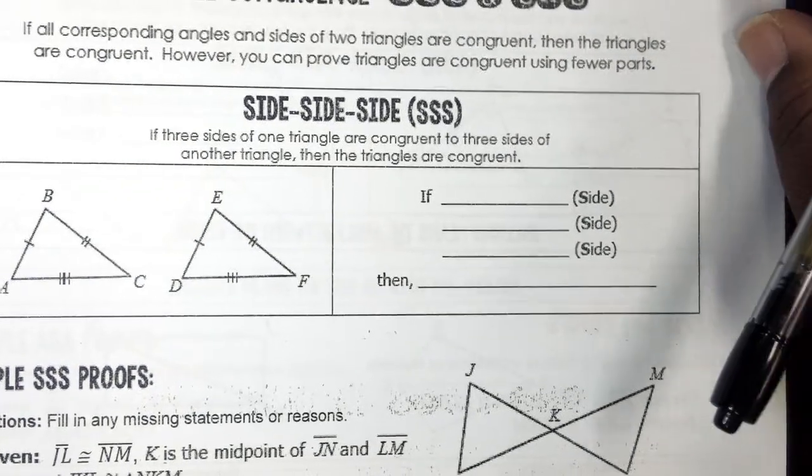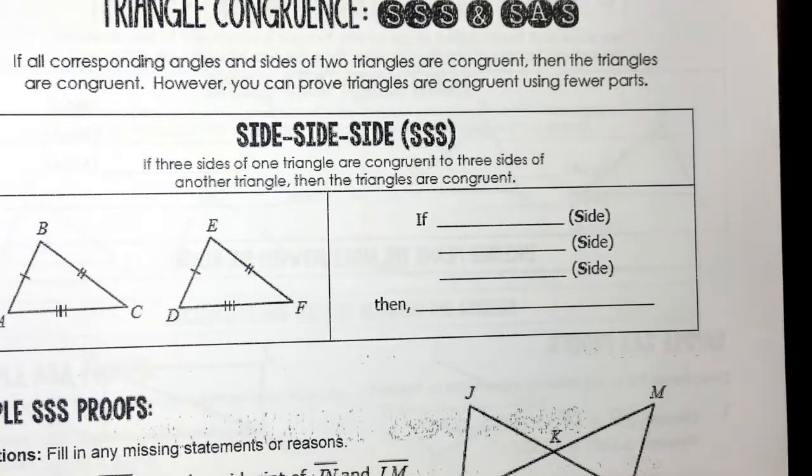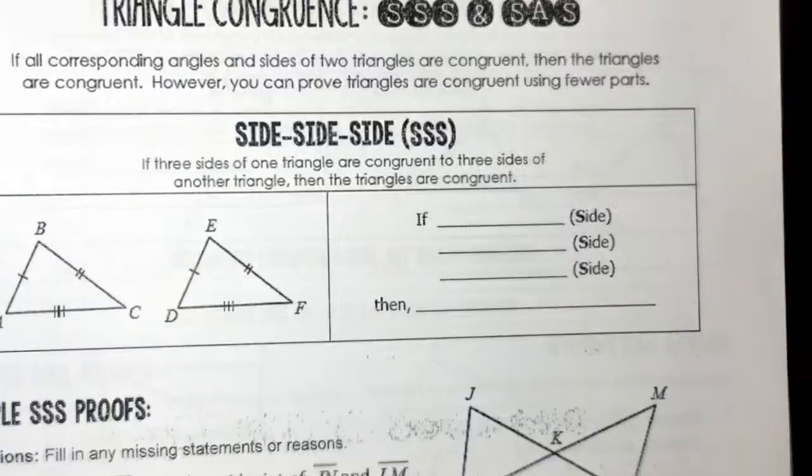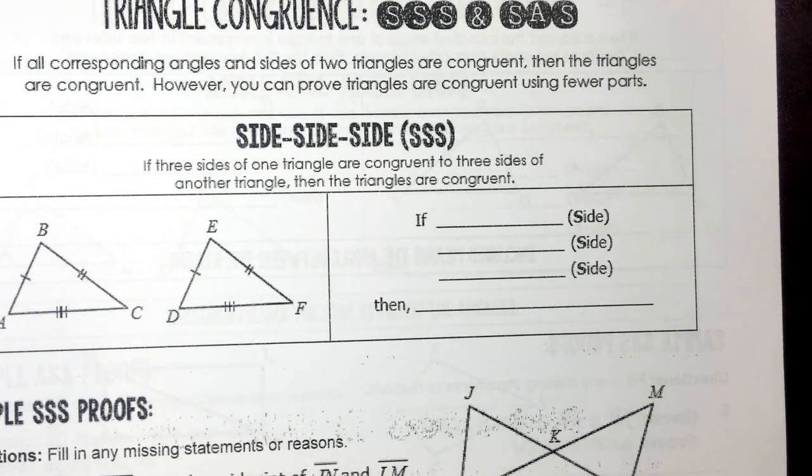So starting out, side proofs. It says if all corresponding angles and sides of two triangles are congruent, then the triangles are congruent. However, you can prove triangles are congruent using fewer parts. The first one is using side. We talked about that on Friday. If three sides of one triangle are congruent to three sides of another triangle, then the triangles are congruent.